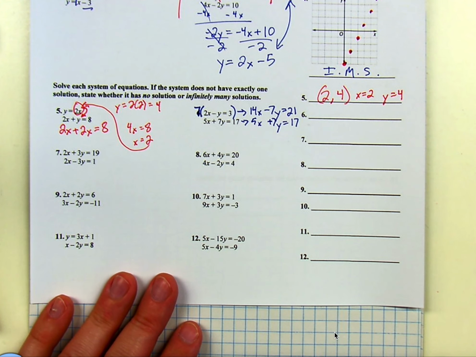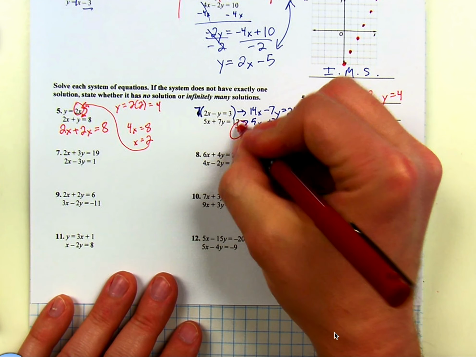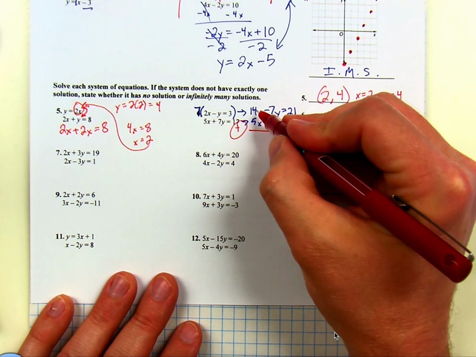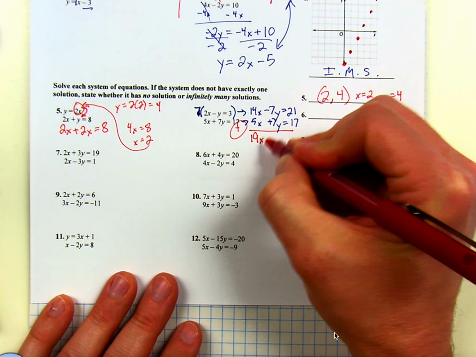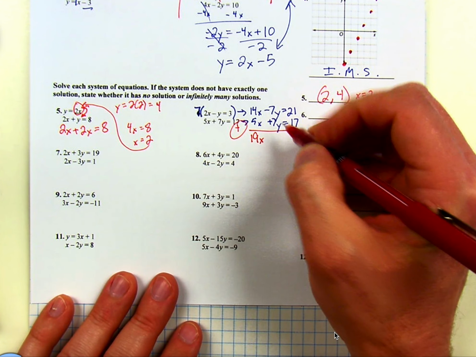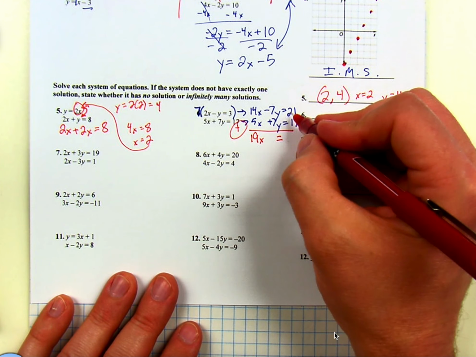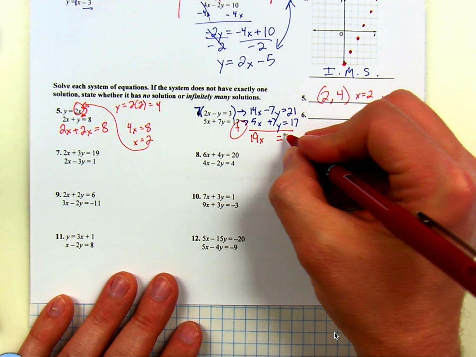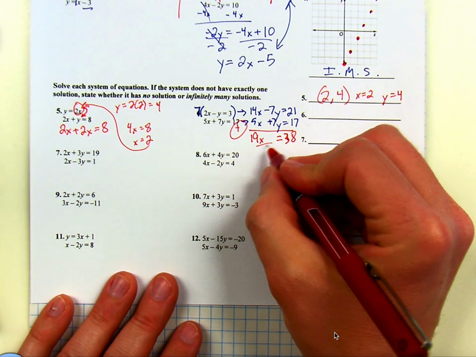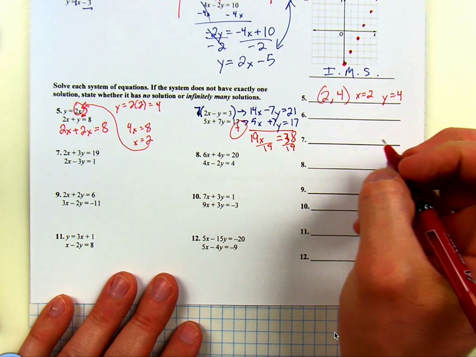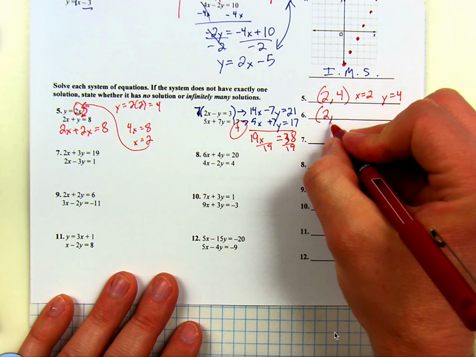And I'm going to add, because 14 plus 5 is 19x. -7 plus +7, elimination. 21 plus 17 is 38. And thankfully, that's divisible by 19. My x answer is 2, again.